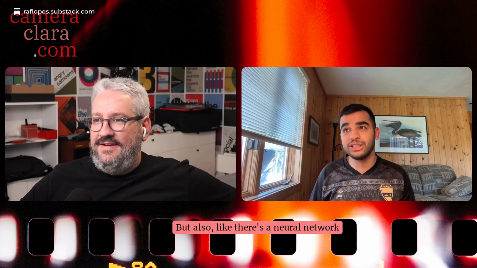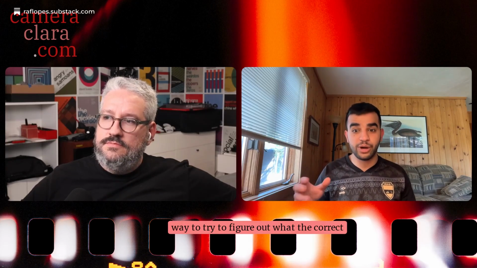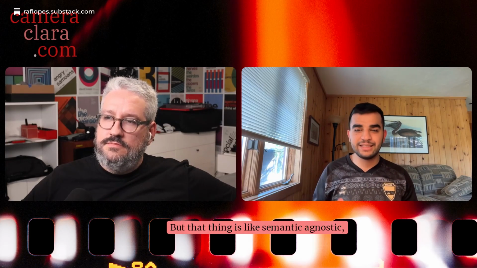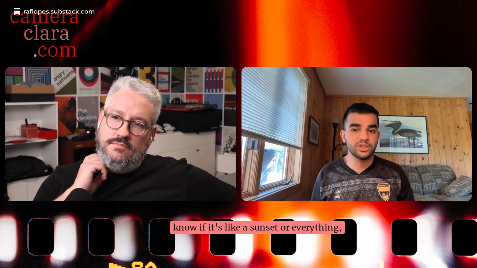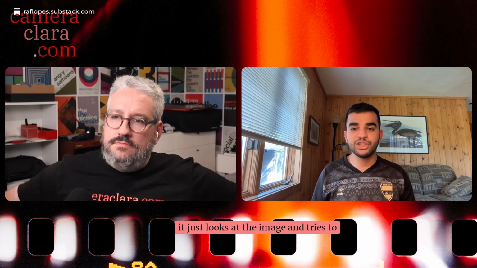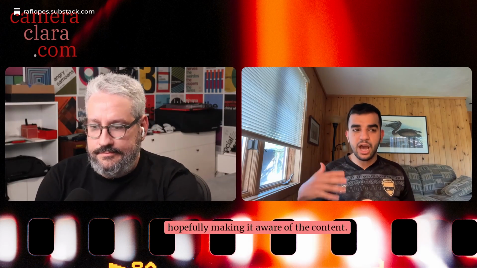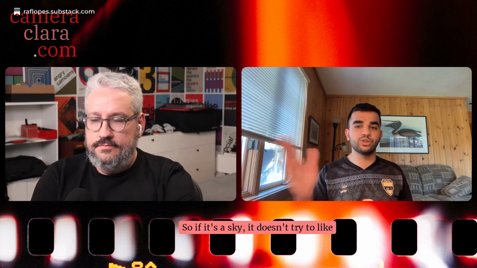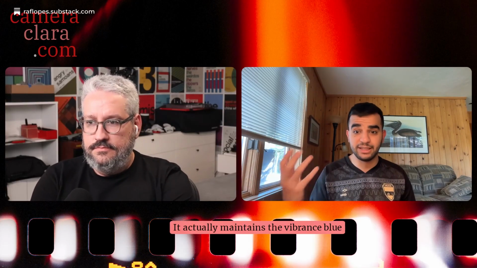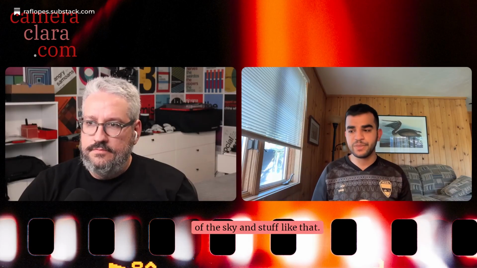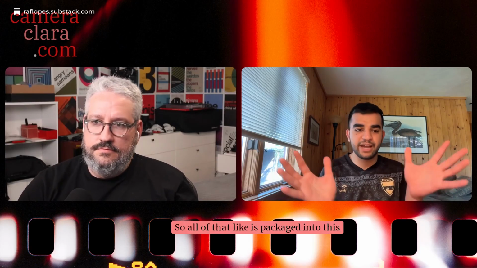But also, there's a neural network for white balance, for example. All software use a deterministic way to try to figure out what the correct white balance is. But that thing is semantic agnostic, right? It doesn't know if it's a sky. It doesn't know if it's a sunset or anything. It just looks at the image and tries to make it gray world, tries to neutralize the entire image. But the model I'm building is hopefully making it aware of the content. So if it's a sky, it doesn't try to just make it flat or gray. It actually maintains the vibrant blue of the sky and stuff like that. So all of that is packaged into this one software that solves a lot of these problems.